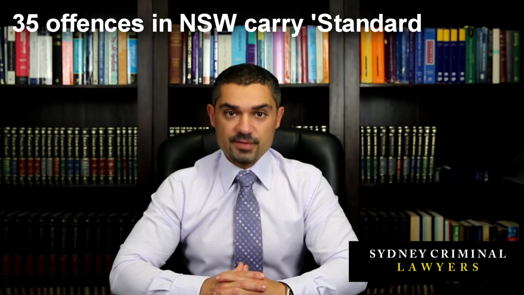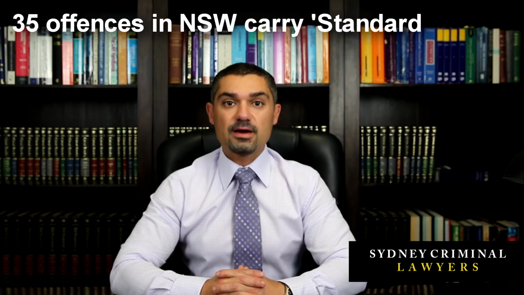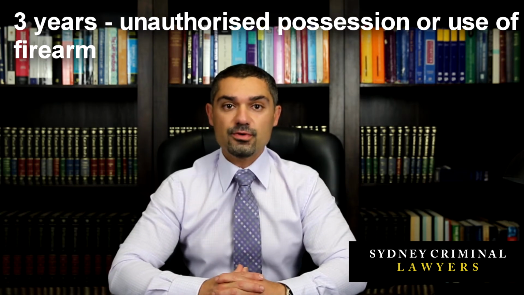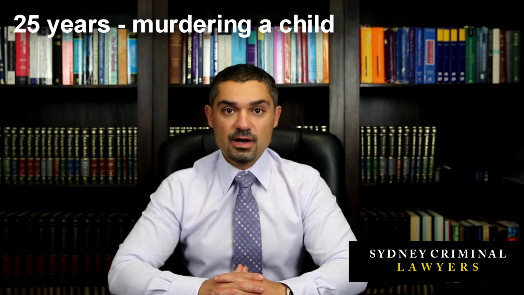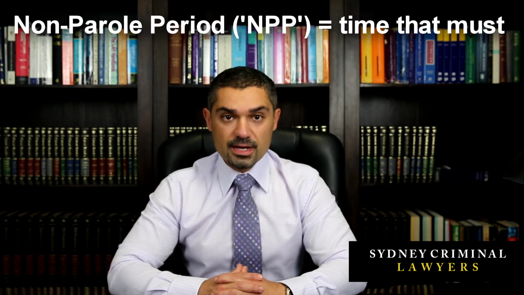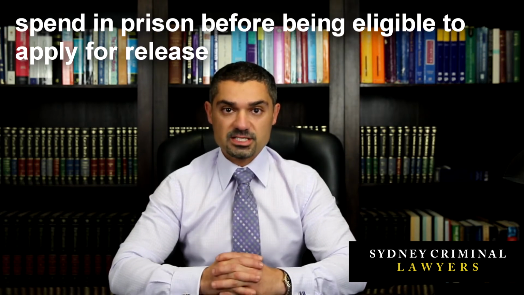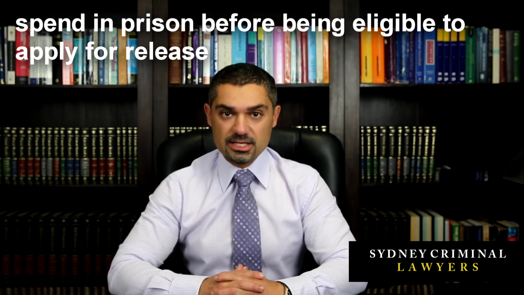There are 35 offences in New South Wales that currently carry what are called standard non-parole periods. They range from 3 years for unauthorised possession or use of a firearm up to 25 years for murdering a child. The non-parole period is the period of time someone must spend in prison before being eligible to apply to get out of prison.